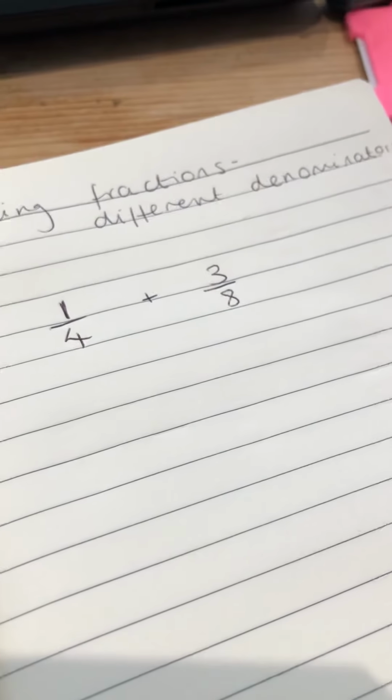Okay, we're going to look here at adding fractions when we've got different denominators. So for example, we might have something like 1/4 and we need to add it to 3/8. Now it's not as easy as when they're the same denominator, so we have to do something first before we're ready to add, because we can't add 1/4 and 3/8, they're obviously different.